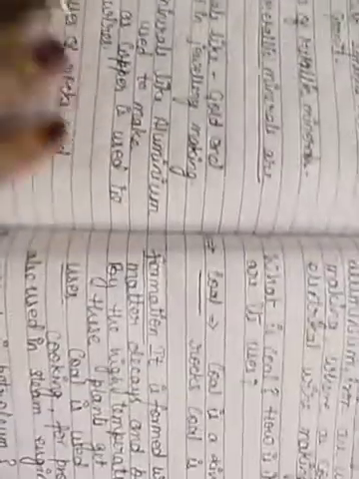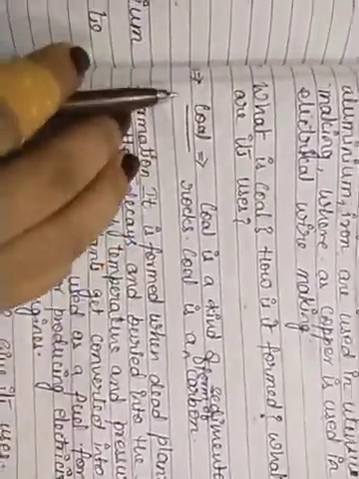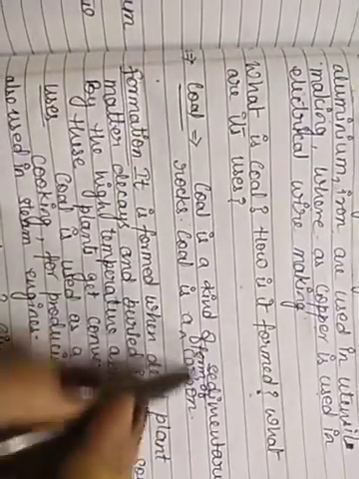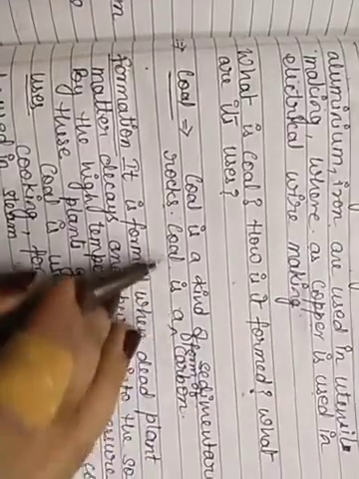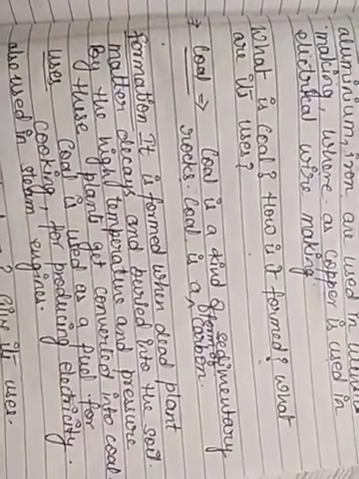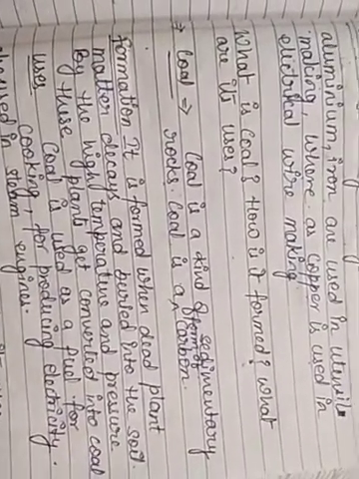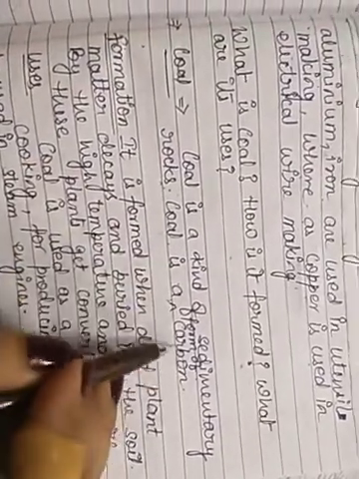Okay, so answer 7, coal. First of all, what is coal? Coal is a kind of sedimentary rock. Okay, the sedimentary rock, the continuous depositing layers. So this is a kind of sedimentary rock. Coal is a form of carbon.